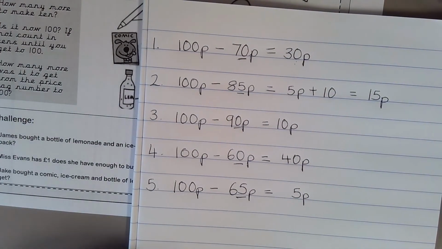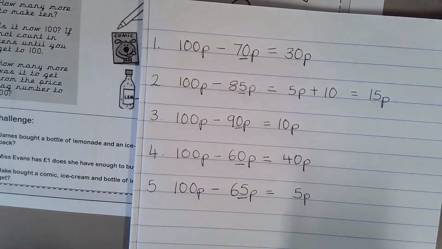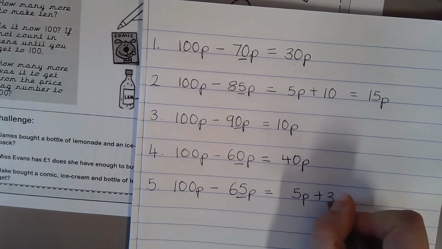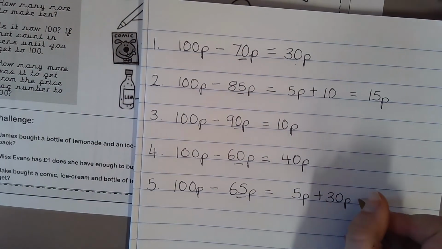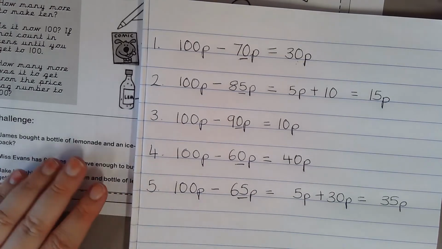And when I'm at 70, how many more tens to 100? 70, 80, 90, 100. So it's another 30p. So 5p add 30p equals 35p. So I'll get 35p change.